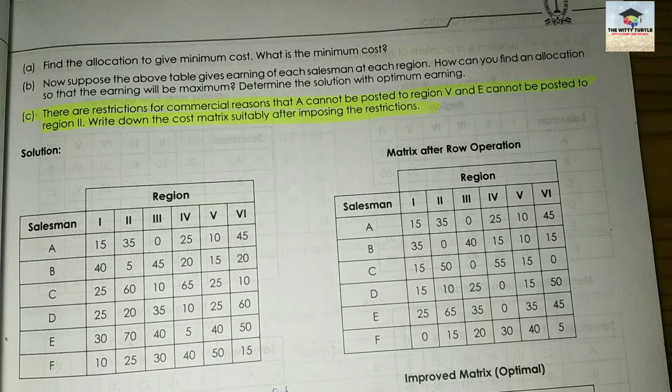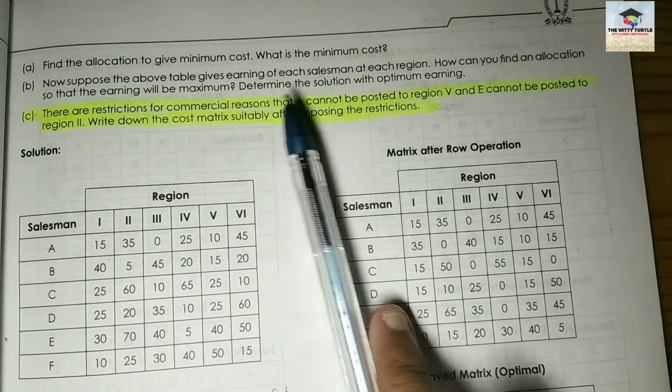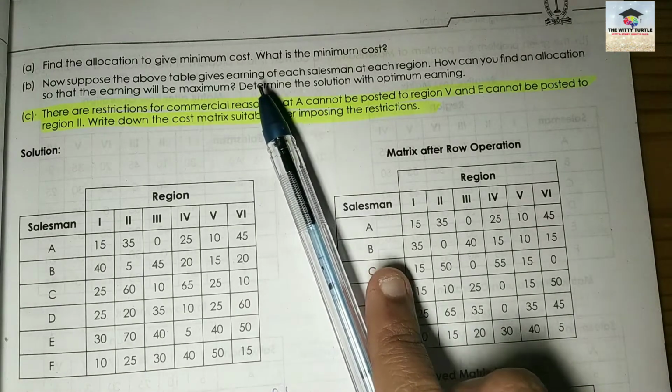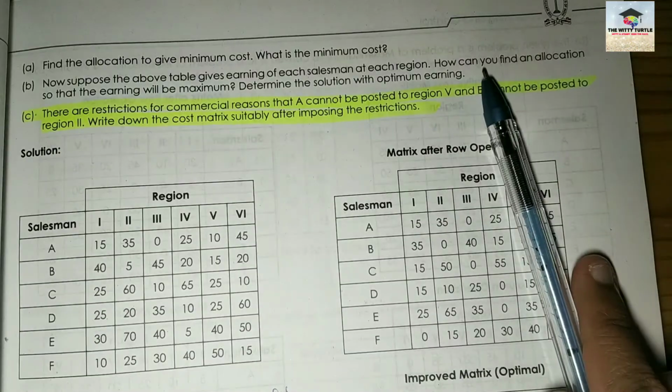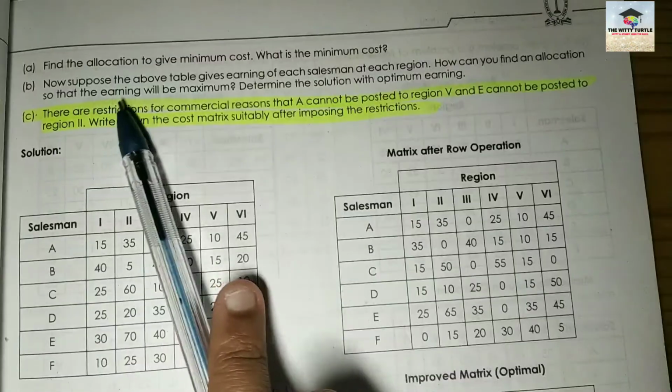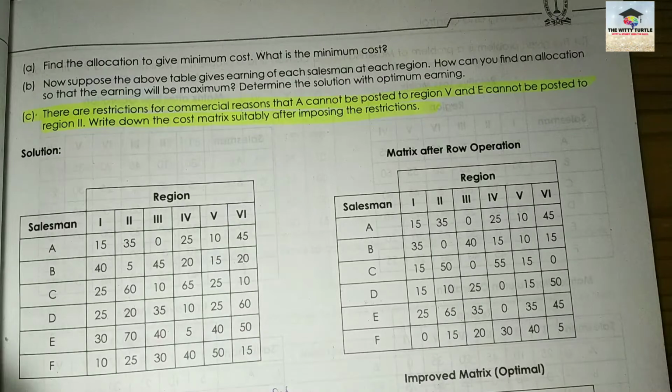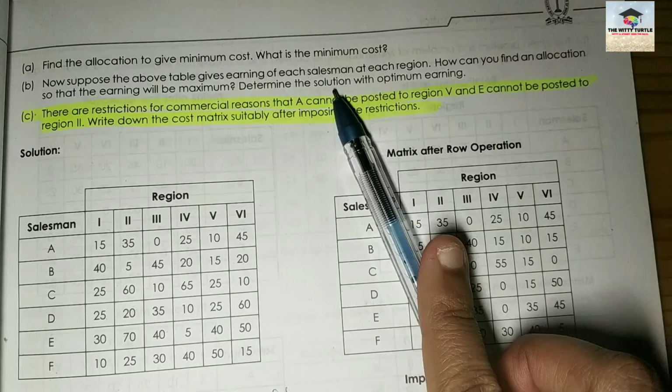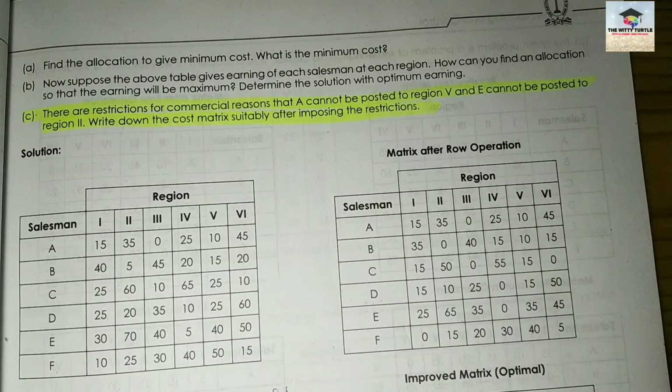Wherever you get cost, you know that yes, we have to minimize the cost, and wherever you are getting the profit, what are you supposed to do? You have to maximize the profit, right? So here also you have to maximize the earning of each salesman. So how can you find an allocation so that the earning will be maximum? You have to follow the maximization method and determine the solution with optimum earning.